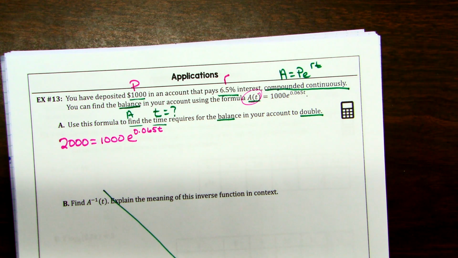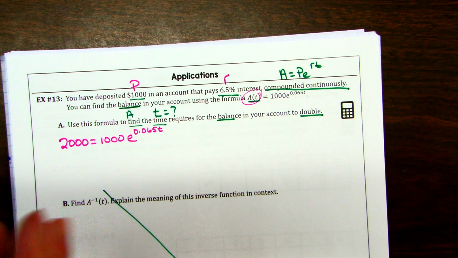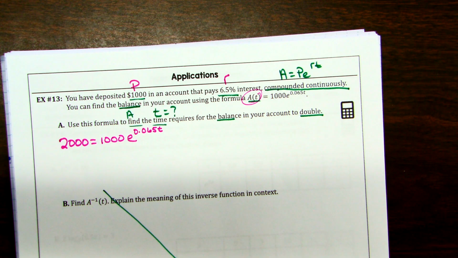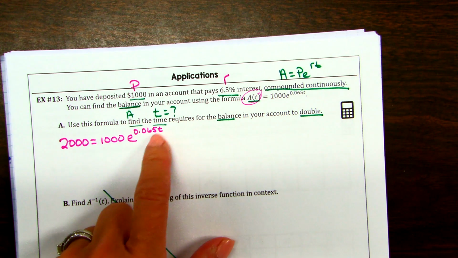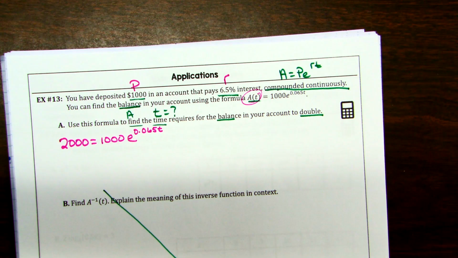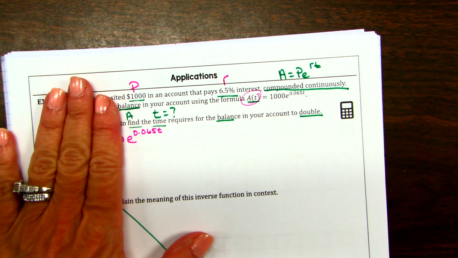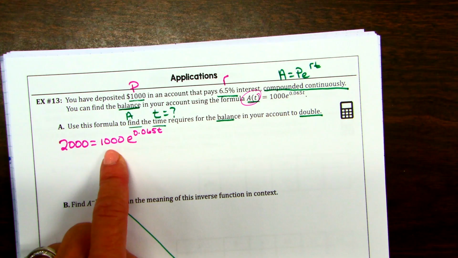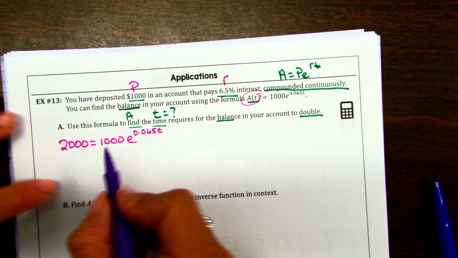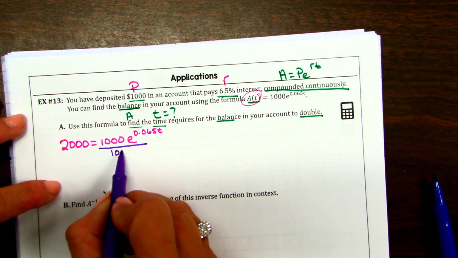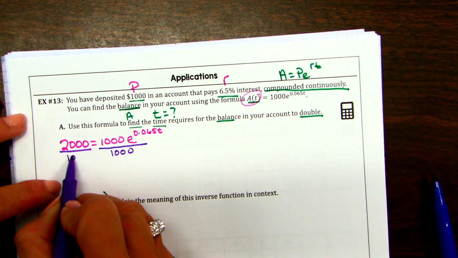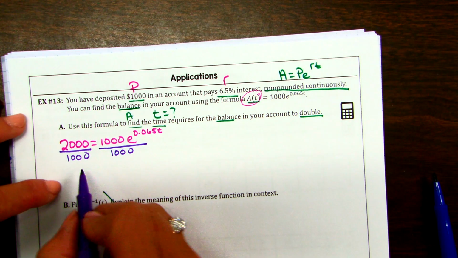Sometimes we just look at them and it looks like a foreign language. Like, what am I even looking at? So just stop and say to yourself, is it an exponential or a log? An exponential function. And to start an exponential function, I need the base by itself, okay? I need the base alone. This 1,000's got to go, right? So this is a step I wouldn't normally show, but I'm showing it here. Divide both sides by 1,000. That gives me 2.